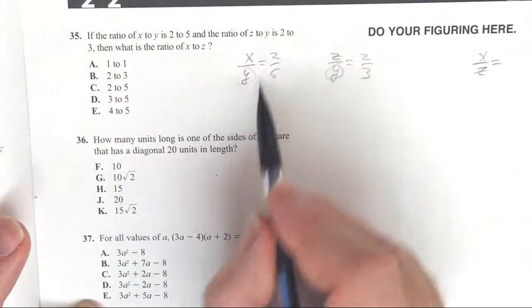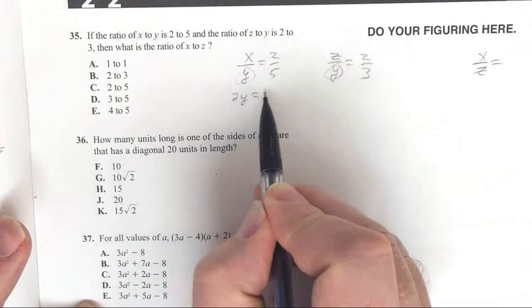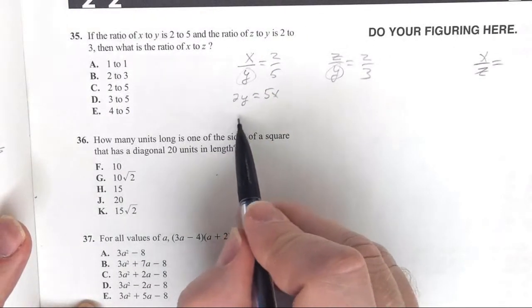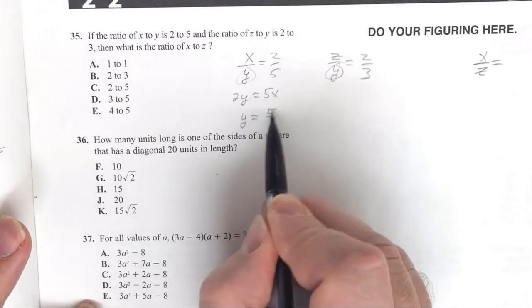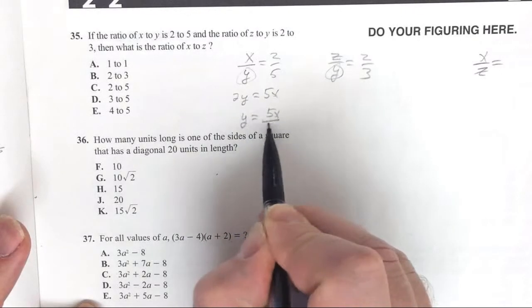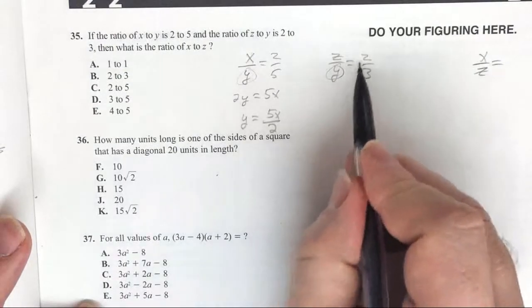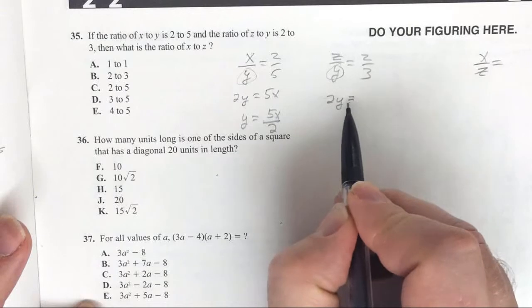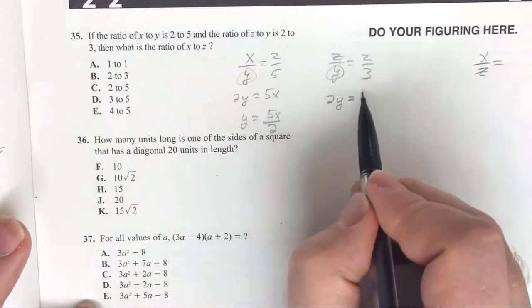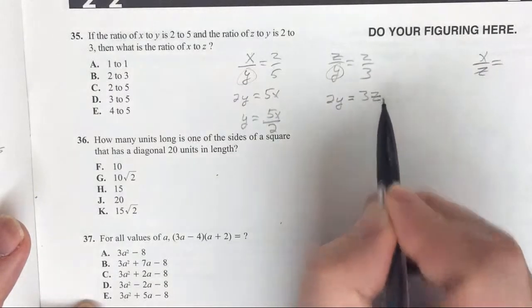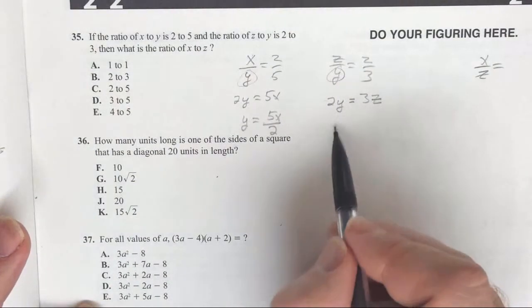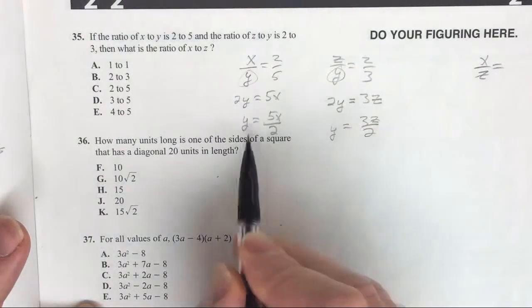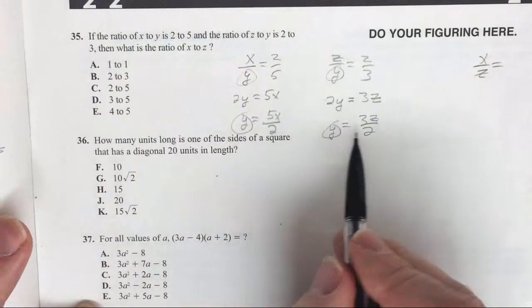I'm going to cross multiply, so I get 2y equals 5x. And then y, if I divide by 2, is 5x over 2. On this side, I'm going to cross multiply. I get 2y equals 3z. And if I solve for y, I'm going to get y equals 3z over 2. And you can see now I've got y on both equations.